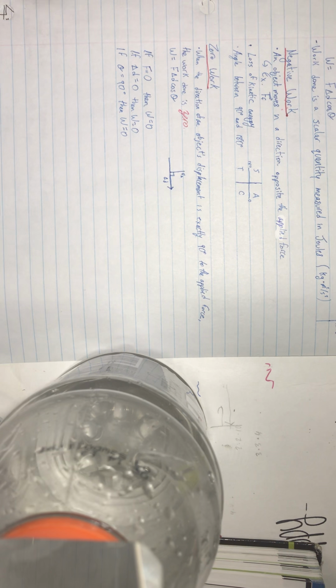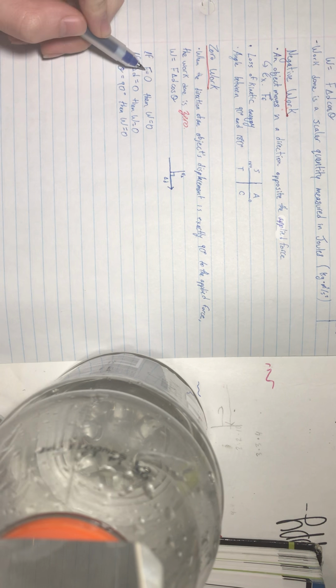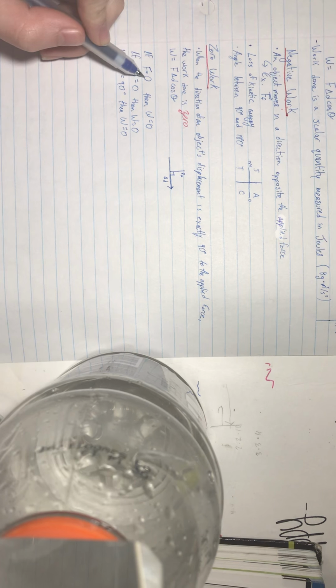So, we know that if the force is 0, if there's no force, then there's no work. If there's no motion, if there's no movement, then there's no work. And if the angle is 90 degrees, then there's no work. You have to consider all the forces that act in the direction of your displacement. So if you have an applied force and a force of friction, you'd have to find the difference of those two. But you wouldn't have to concern yourself with the y components, because that force is not parallel to the displacement.